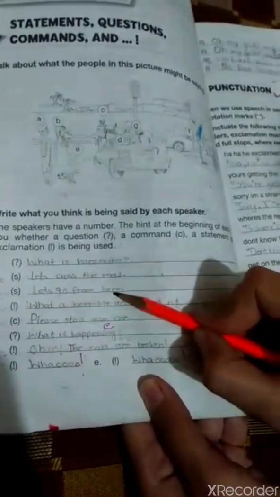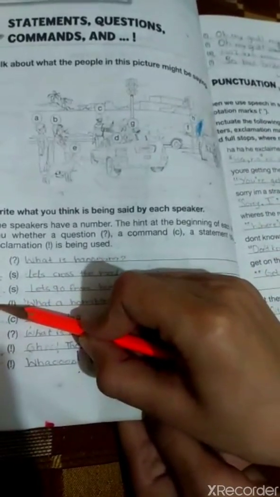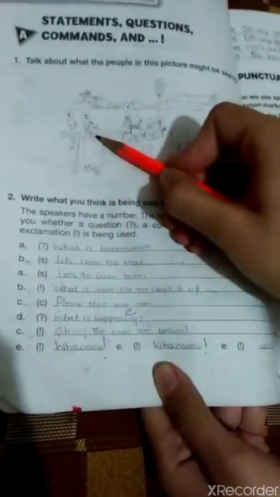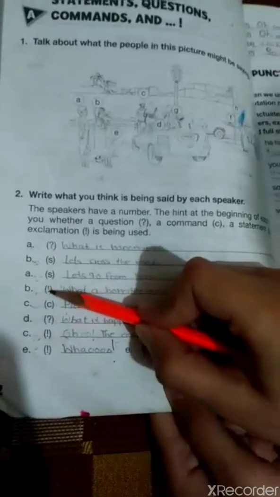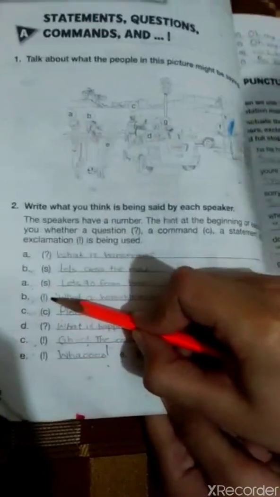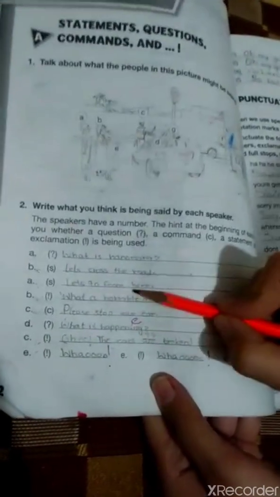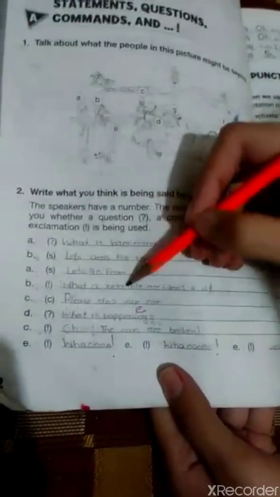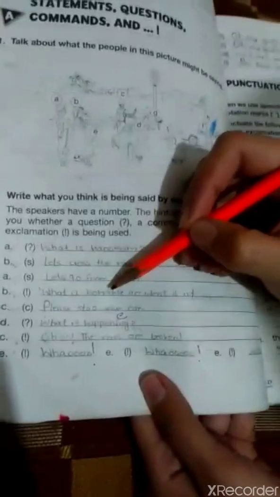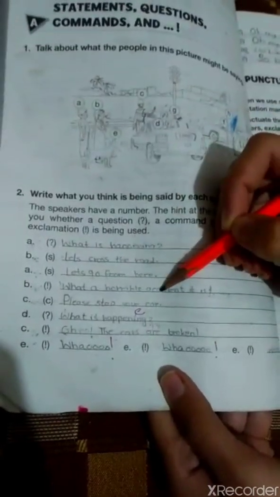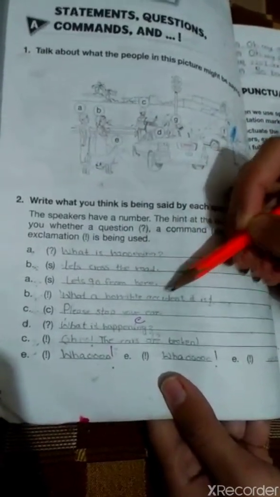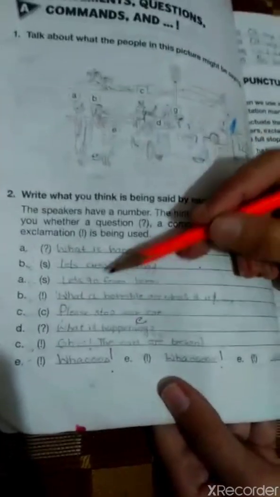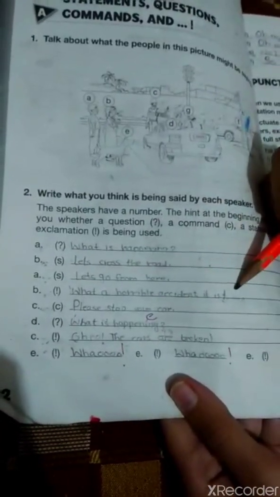Let's go from here. Okay, now we have to move toward the next one, and we have to look at figure number B, which is of a girl and she is saying something in an exclamation form. So you have to write it down. What a horrible accident it is. Exclamation mark at the end. The spelling of horrible is HORRIBLE, and the spelling of accident is ACCIDENT. Okay, what a horrible accident it is. Exclamation mark at the end.